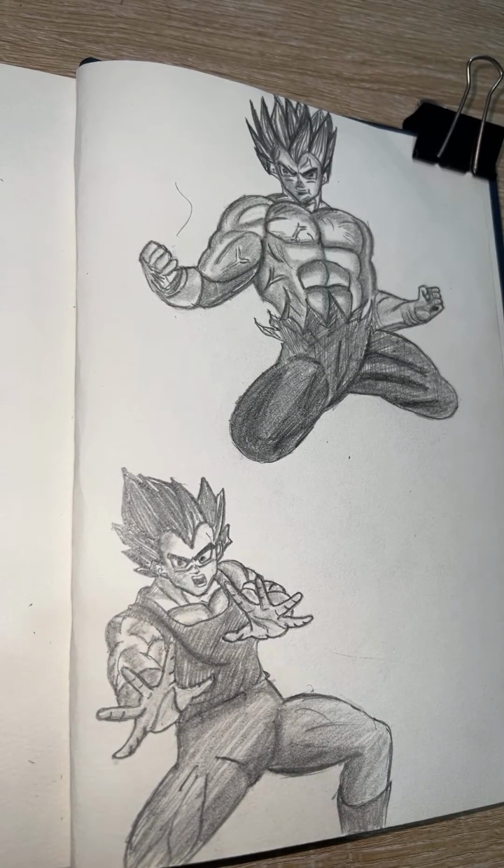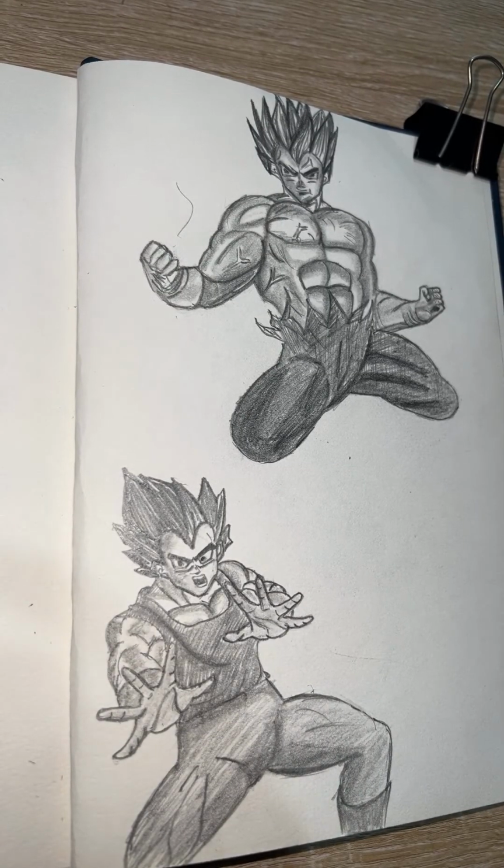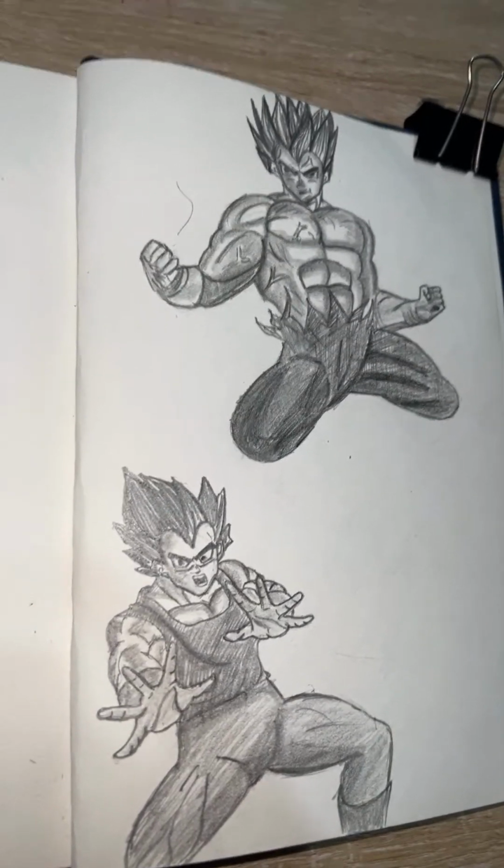Alright, now have a look at this picture. Here you can see the blind spot. The blind spot is looking abnormal. The height of the blind spot is too big.